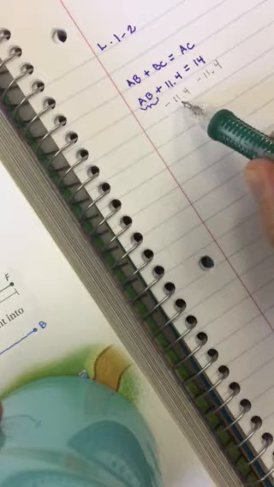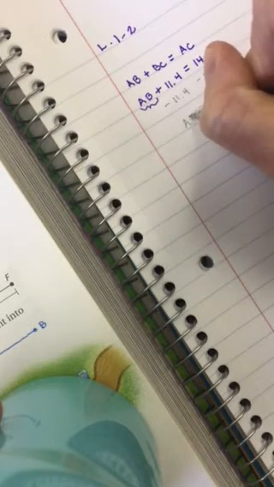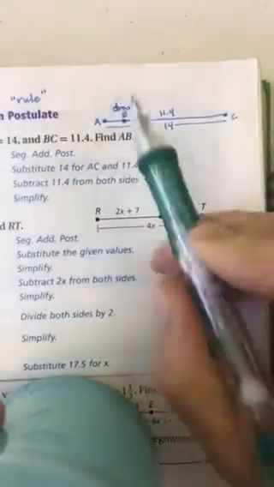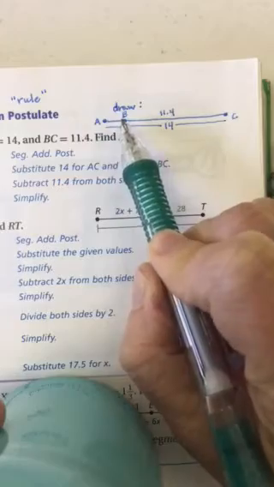This is just a quick algebra review. And whatever we do to one side of an equation, we must do to the other side of an equation. So plus 11.4 minus 11.4 is going to give you 0. And all you're going to be left with on this side is AB. Now 14 minus 11.4 is going to give us 2.6. And that's our final answer because they wanted to know what the length from A to B was.